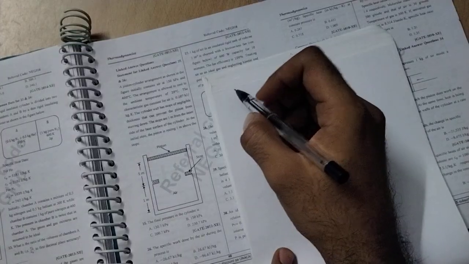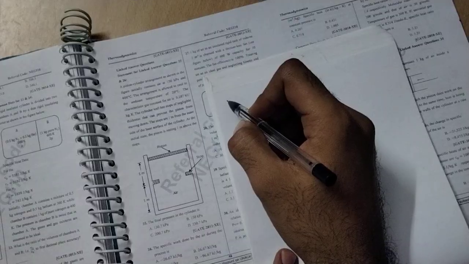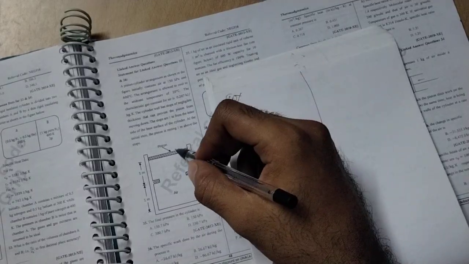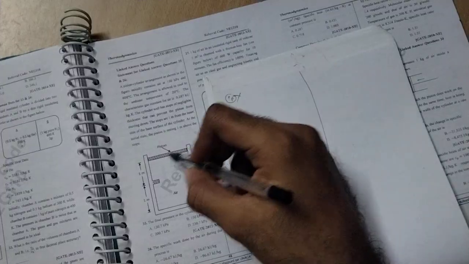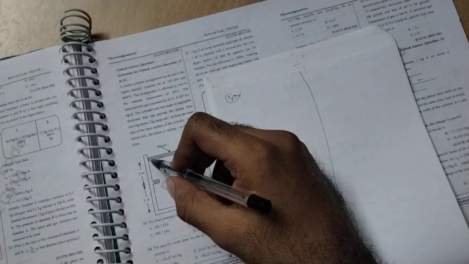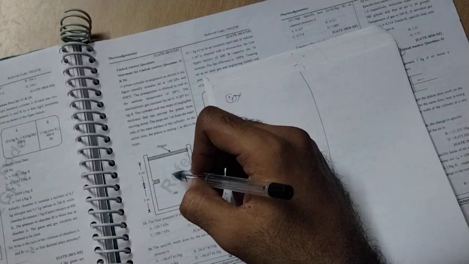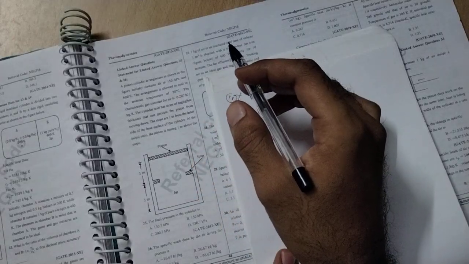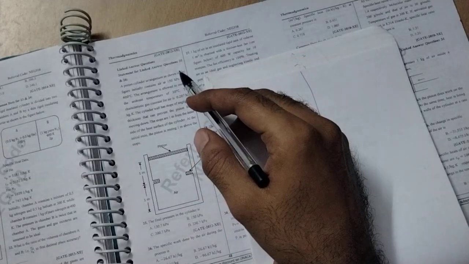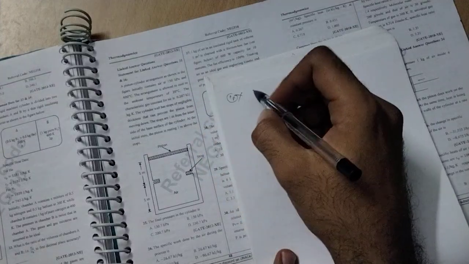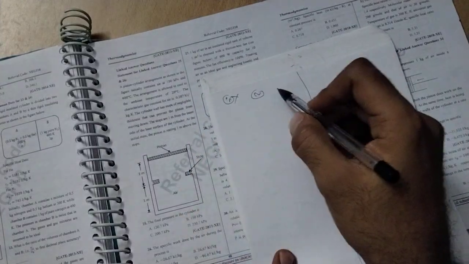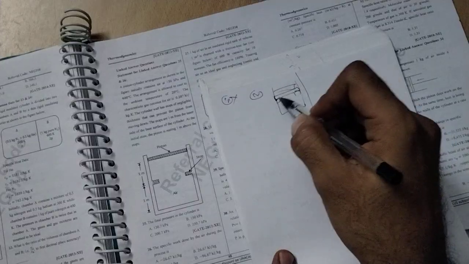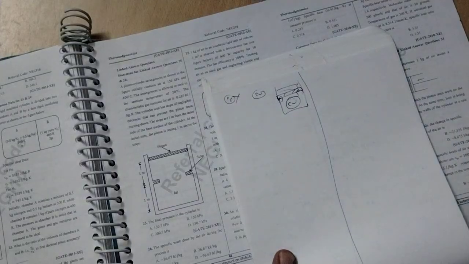Okay guys, now two processes will be there. Definitely it won't be a constant pressure process alone. As we are cooling, the pressure tends to drop, and as the pressure drops, it definitely won't stay at constant pressure. Next, constant volume will be there, because after this the stopper is there, so when the piston comes here, this is only a constant volume process.